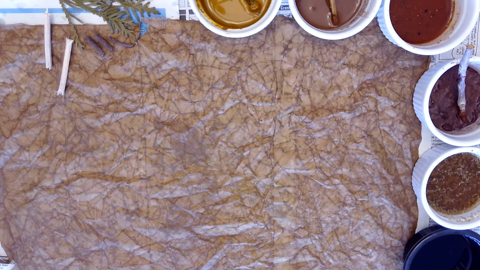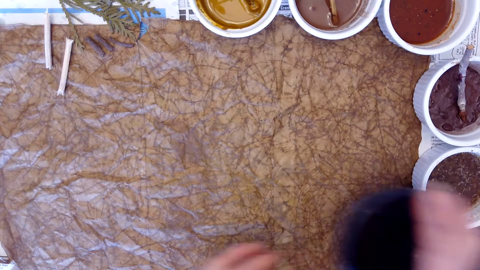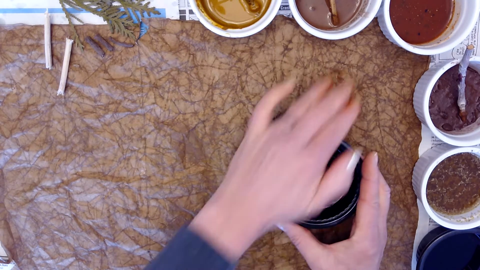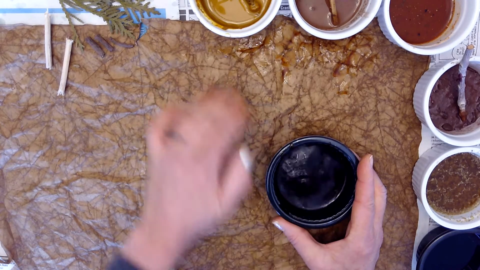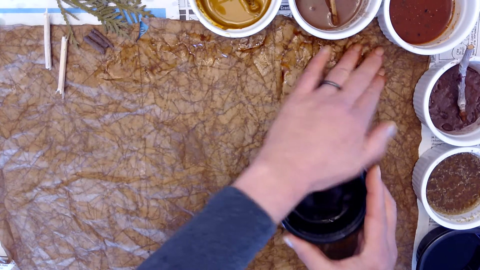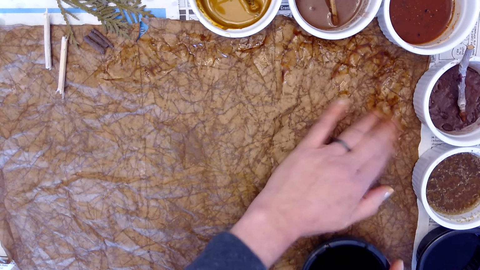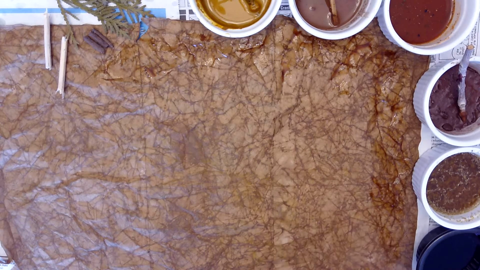I'm going to start out using the coffee along the edges because coffee has this really deep stain to it. It stains your teeth if you're a coffee drinker really easy. It stains your finger. It could stain if you have a white sink and you poured some coffee down there and left it for a few minutes, it would stain that quickly.